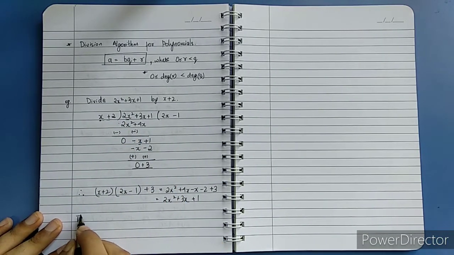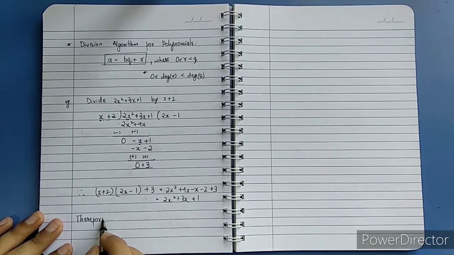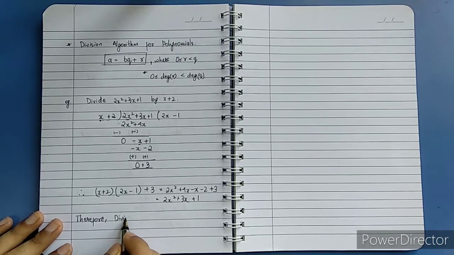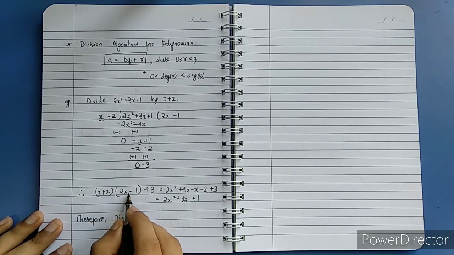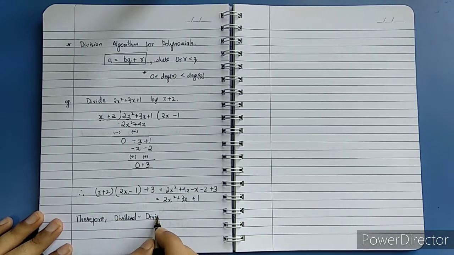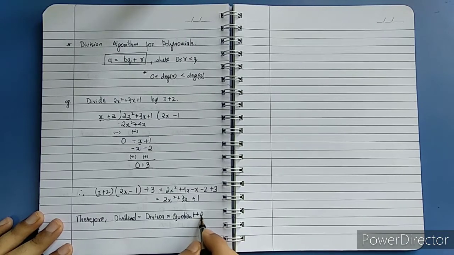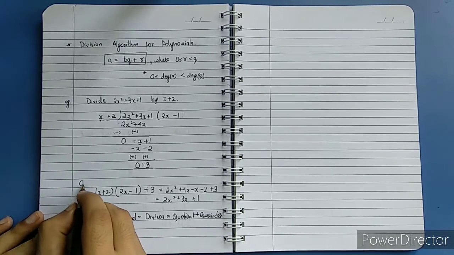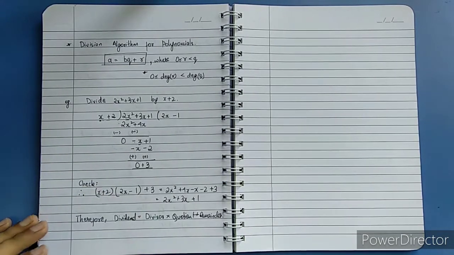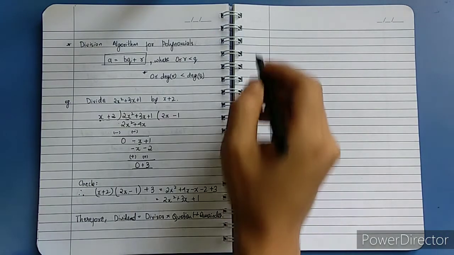So therefore dividend equals our divisor into quotient plus remainder. This is just to check whether the division is correct or not. So this is our division algorithm. Let's look at some more questions.